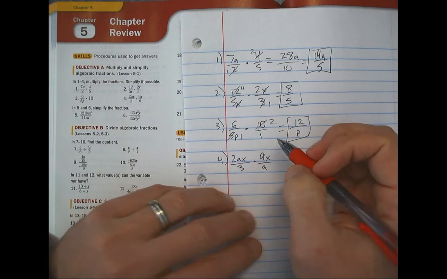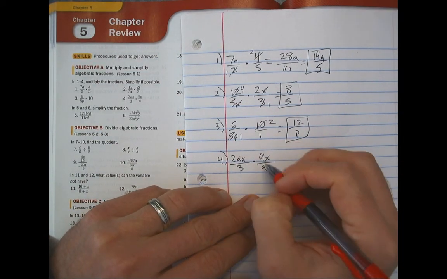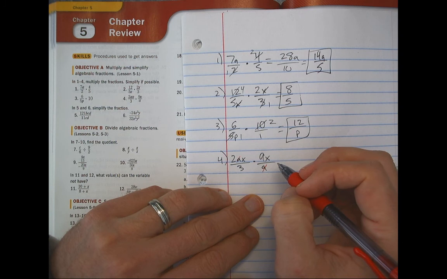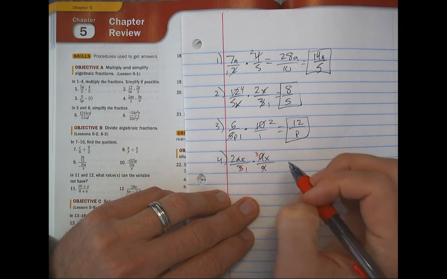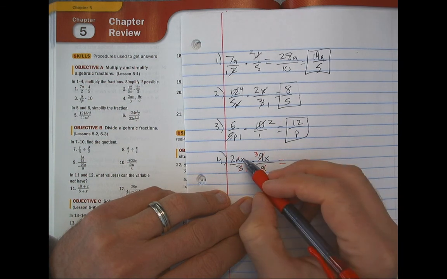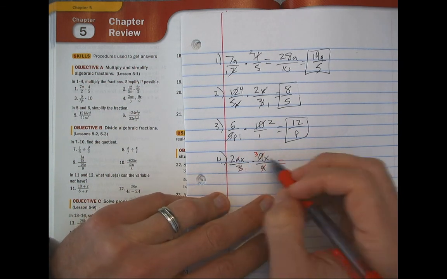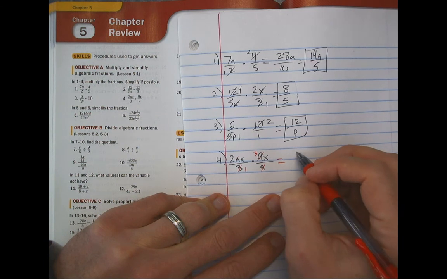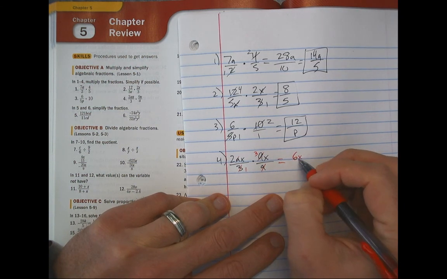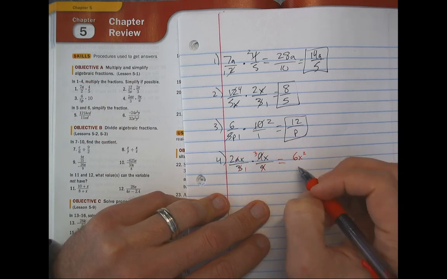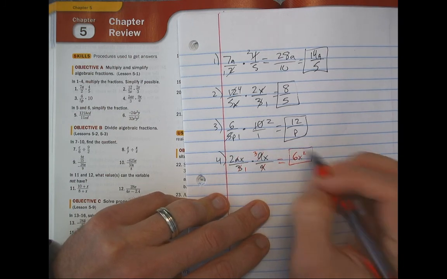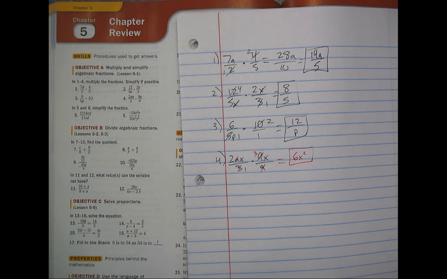Okay, on this one, my a's are going to cancel. My 3 and my 9 can simplify down to 3 and 1. And these x's will not cancel because they're both on the top. So multiplying straight across, I'm going to get 6, and I'm going to get x squared from x times x. I will get a 1 on the bottom. So if you want to put it over 1, that's fine. But you don't need to. You can leave it as 6x squared.